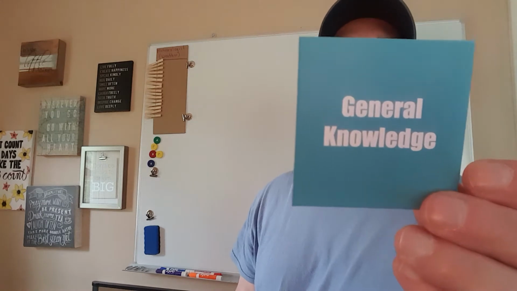Hey, while we're here, this is general knowledge trivia. Let's do a trivia question. See, it says general knowledge on there. Ready? Some of you may know this. How many keys are there on a standard piano? And the keys are those little white and black things we hit with our fingers to make music on a piano. How many keys are on a piano?